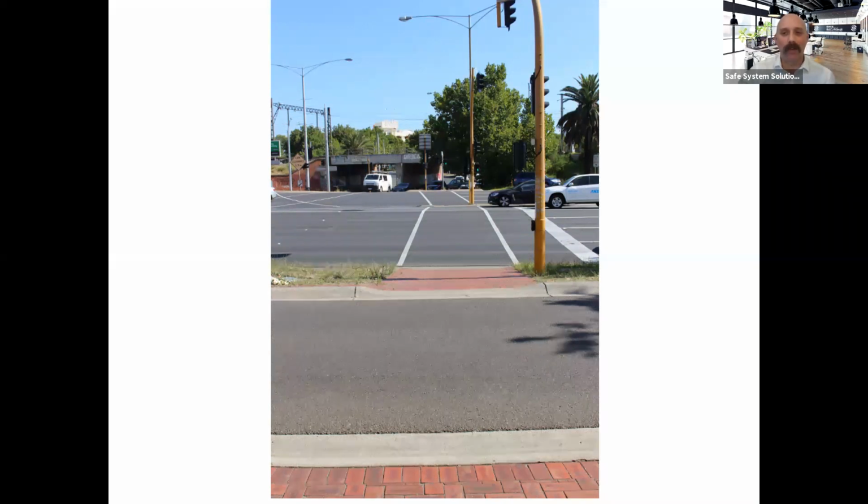Certainly raised pedestrian crossings are my preference and pretty much a go-to road safety audit finding recommendation for a slip lane that has a pedestrian crossing. Okay. That's great commentary. Thank you for your input on that past example.